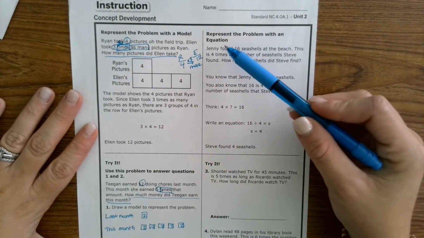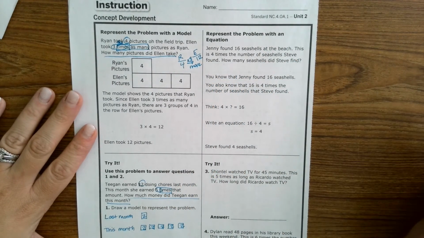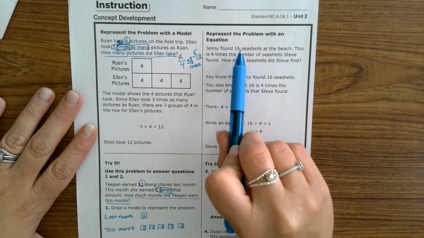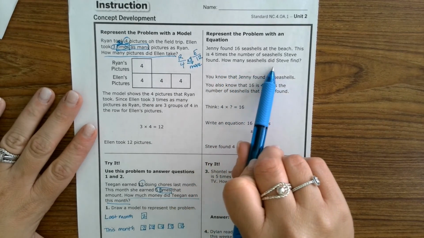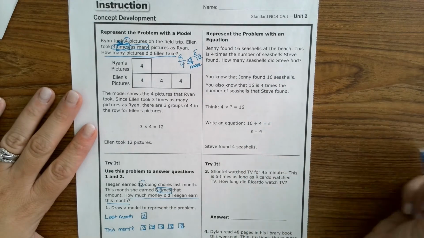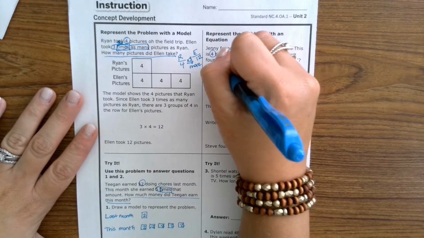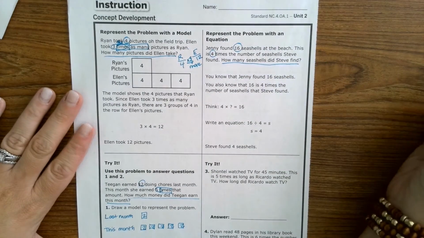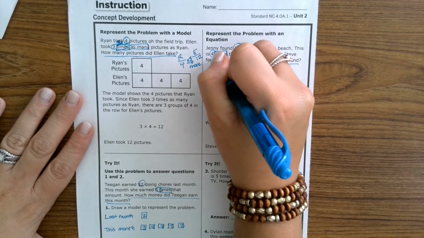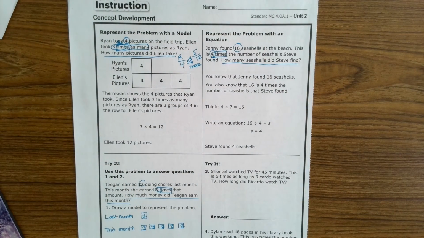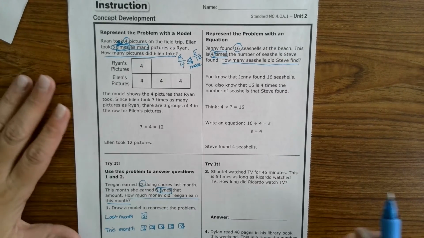Okay, so now we are going to look to this side. It says represent the problem with an equation. Okay, so it says Jenny found 16 seashells at the beach. This is 4 times the number of seashells Steve found. How many seashells did Steve find? Okay, remember we're going to cube it. We're going to circle our numbers. We're going to underline our question, box in keywords. What would be a keyword? Definitely I think times. Okay, I think that would be.